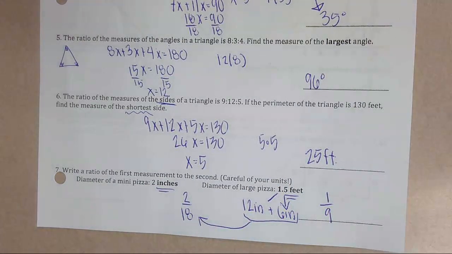That is it for your first page. Moving right along.